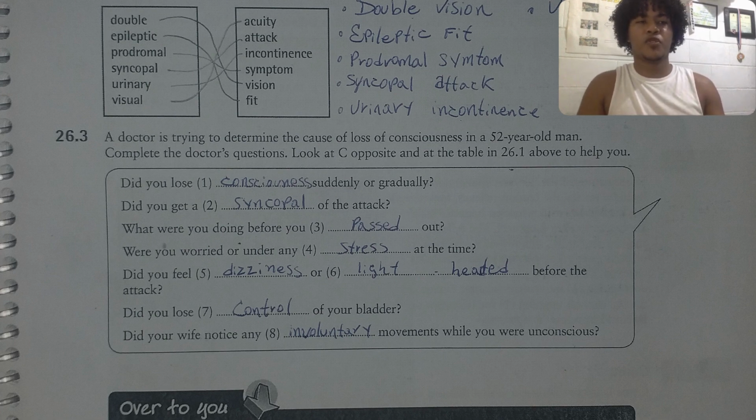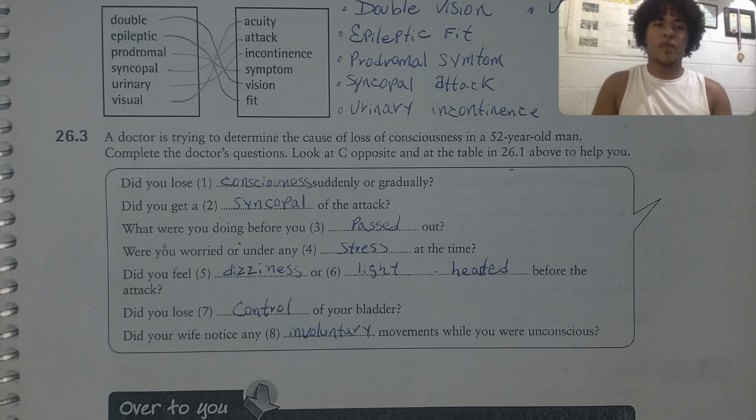Exercise 26.3. A doctor is trying to determine the cause of loss of consciousness in a 52-year-old man. Complete the doctor's questions. Look at C opposite and at the table in 26.1 above to help you. Did you lose consciousness suddenly or gradually? Did you get a syncopal attack?